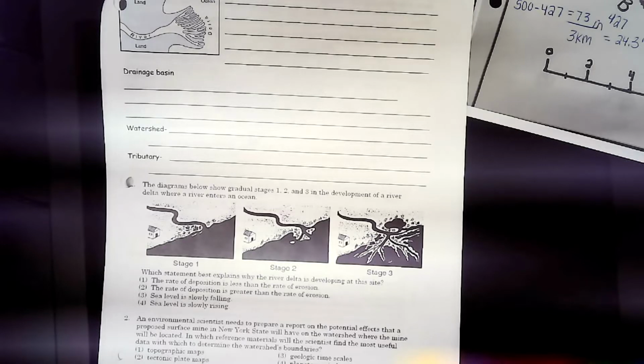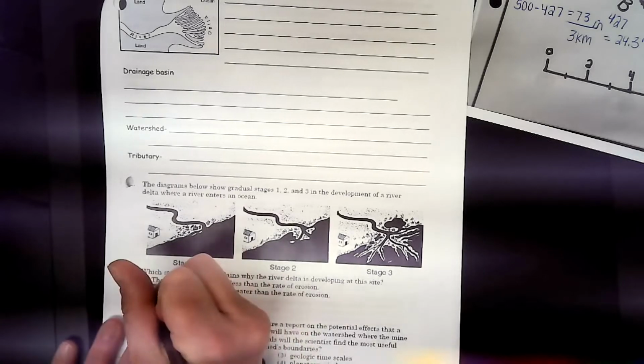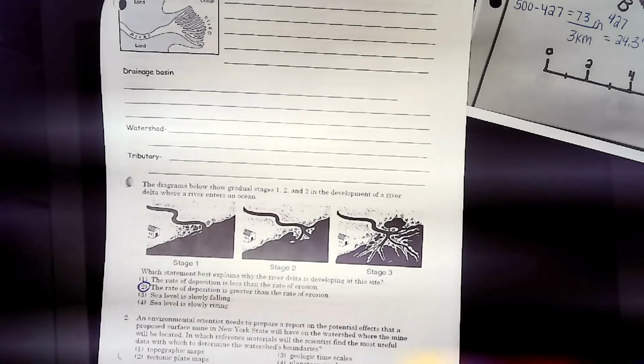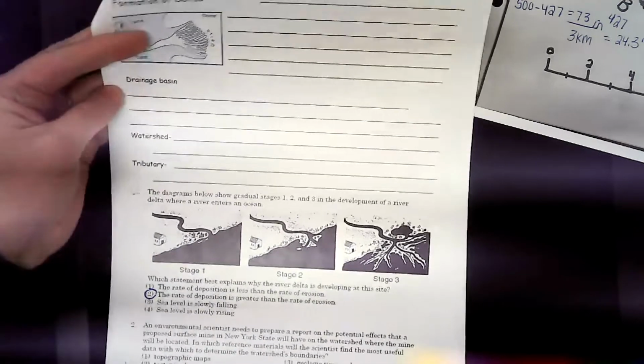Give me a show of fingers so I can kind of see if everybody's got the general gist. Heck yeah, it looks like everybody's got that one right. The rate of deposition is greater than the rate of erosion. That means more stuff's getting dropped off than is getting carried away. Perfect. Question 2.